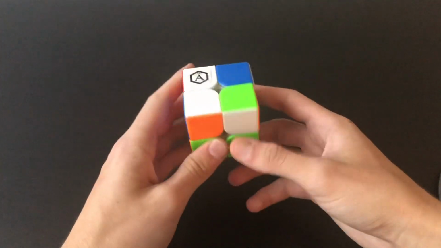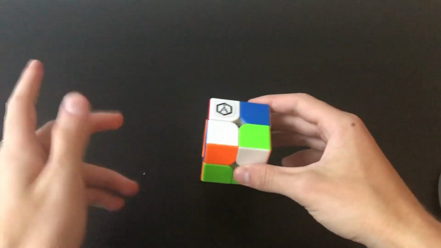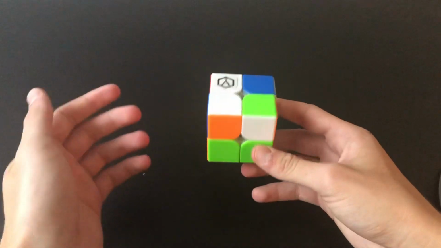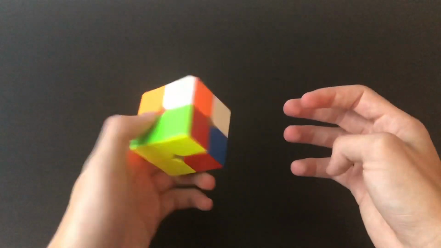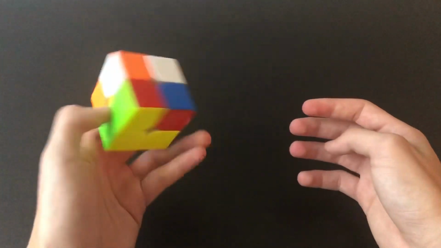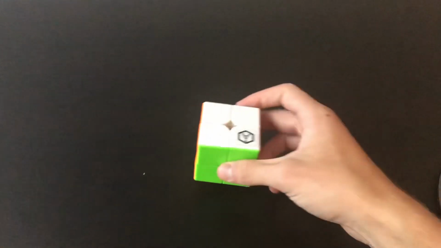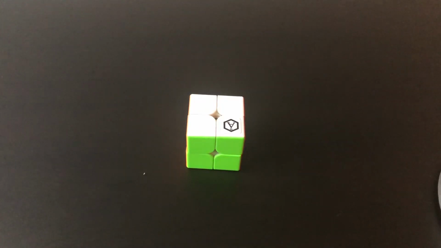I ended up getting a 1.3 on this. Oh, by the way, the first 2 solves were a 1.7 and a 1.6. So this one was a 1.3. I even predicted the AUF for this, but I honestly just locked up for some reason on the last couple of moves. And so it definitely would have been like a sub 1, like a 0.8 or a 0.9. Which would have made the average a little lower, but I mean, nothing major.